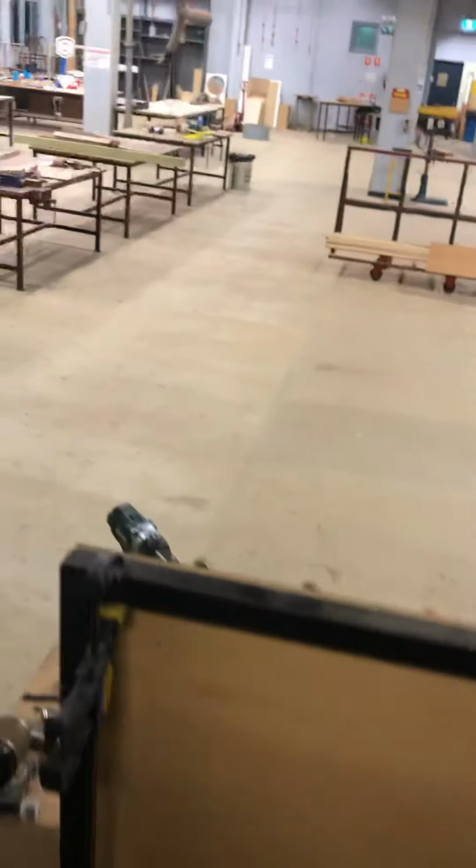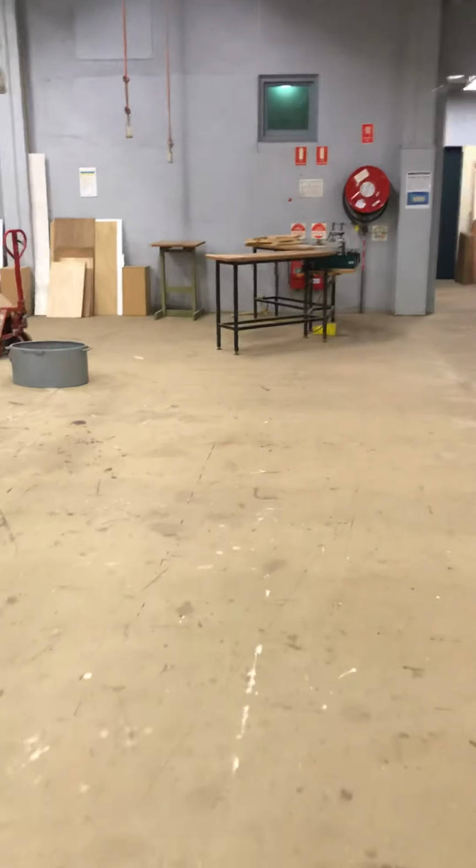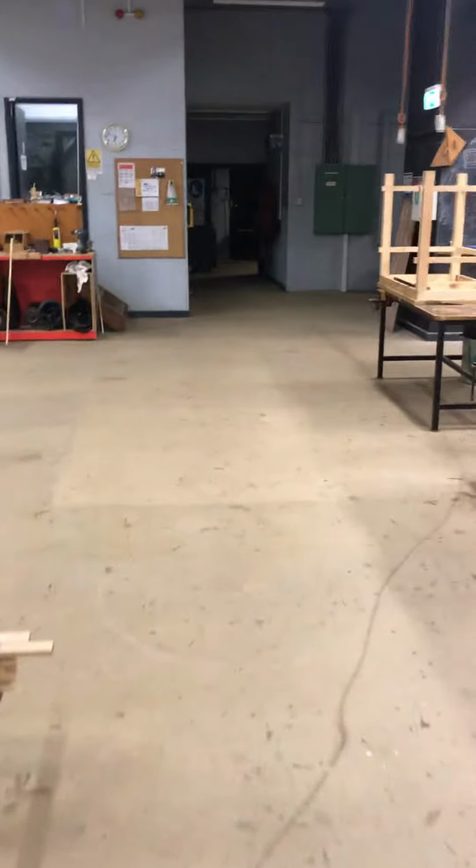This is the workshop at Sydney College of the Arts, and this is what I do at night. It's in an old lunatic asylum, and in another video I might actually take you into the abandoned hospital building if I'm feeling really brave.